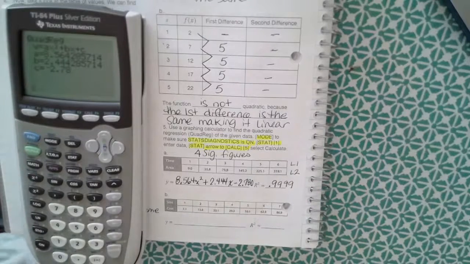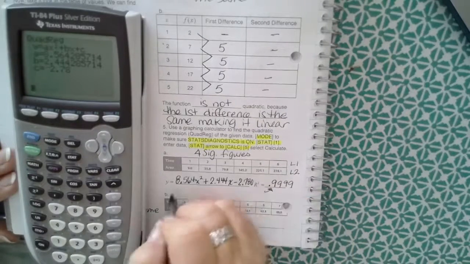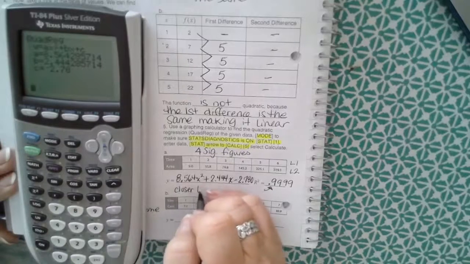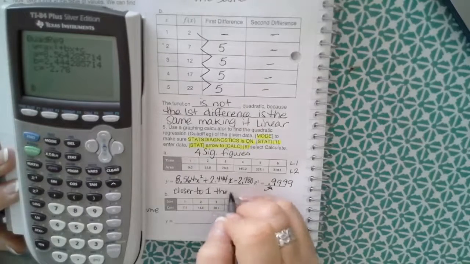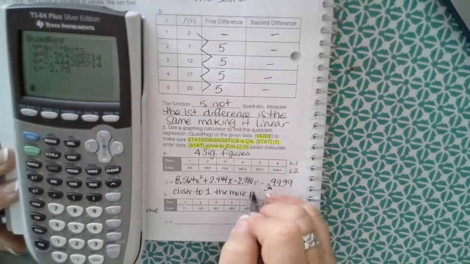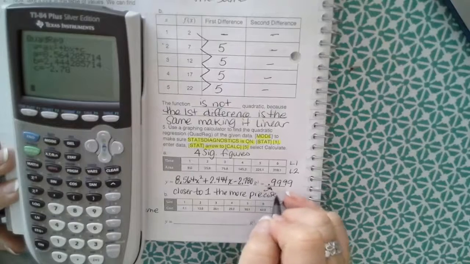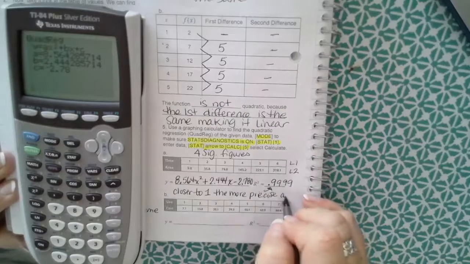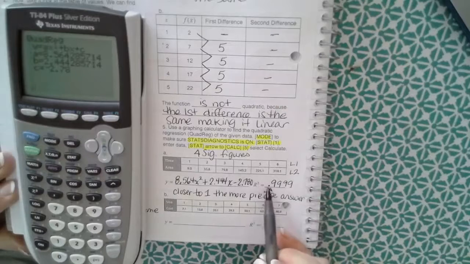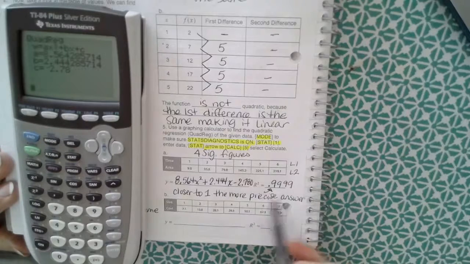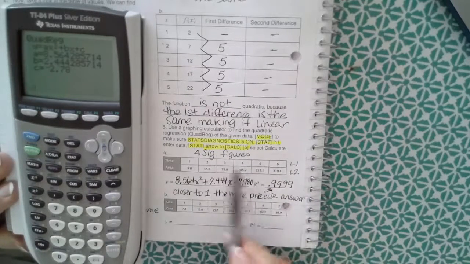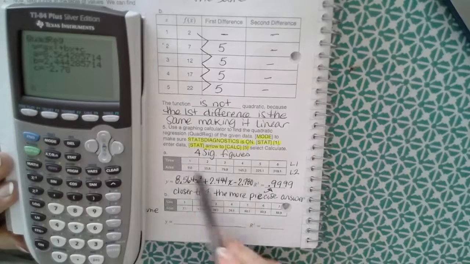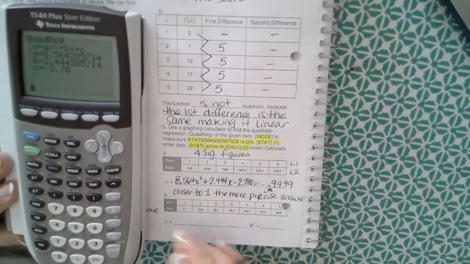Now, what does that mean? The closer that value is to 1, the more precise your answer is. So you should have gotten an r-squared value of 0.9999. The closer it is to 1, the more precise the answer is. So it's very close, which means that's pretty much the equation. If I was to graph that on my graphing calculator, these points should all be on that graph. So now we're going to go to the next one.